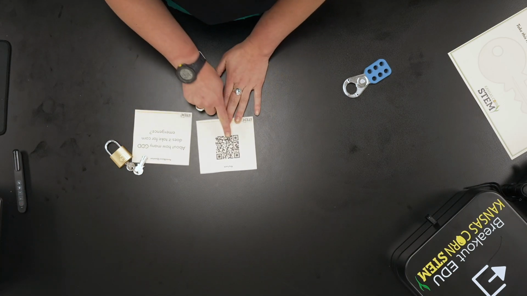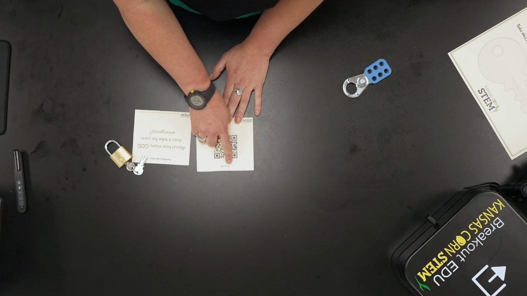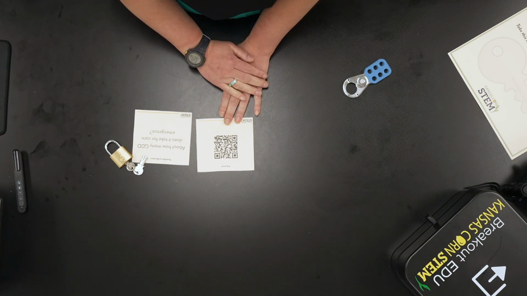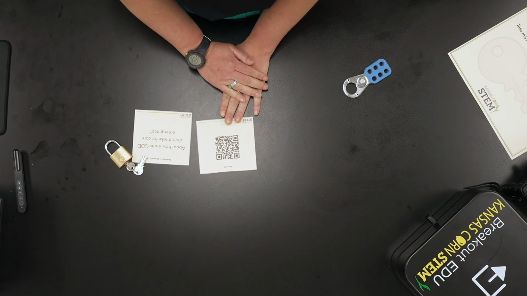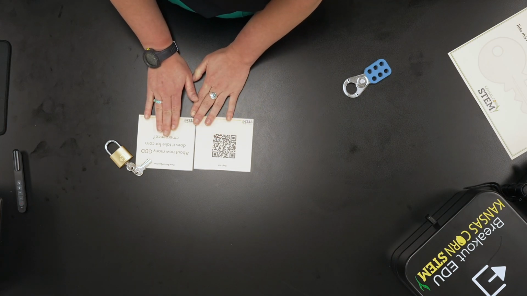This card also has a QR code that pairs with it. This time it is labeled key lock. If you don't prefer that, you could easily cut it off. And again, that would provide an additional challenge to your students. When students pull this up, they will be watching a video that will give them the answer to this question.